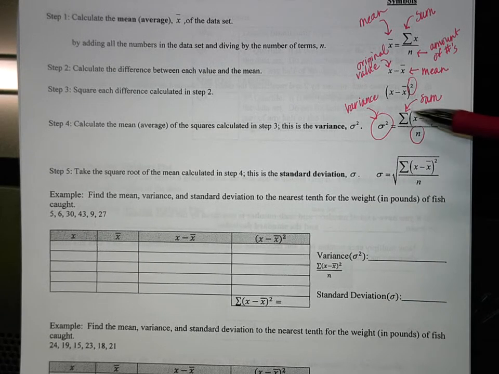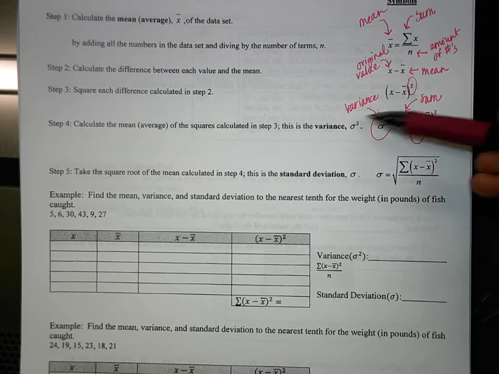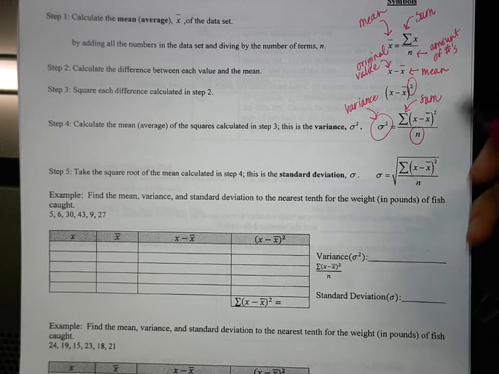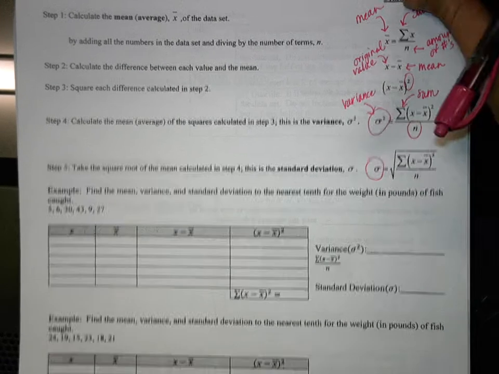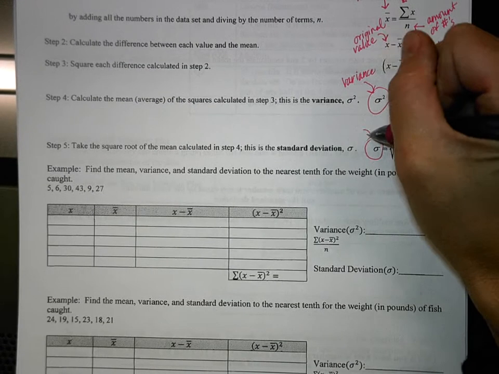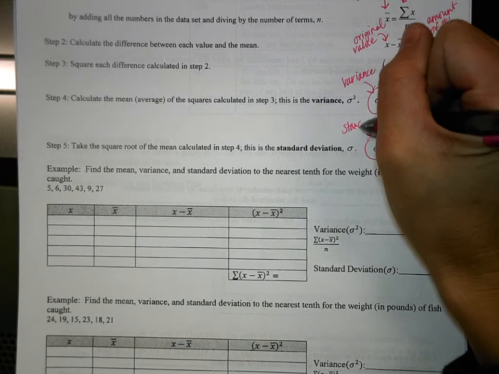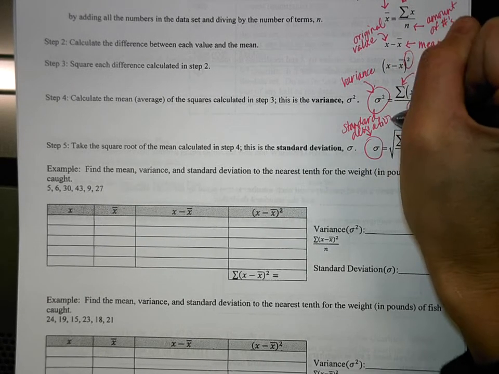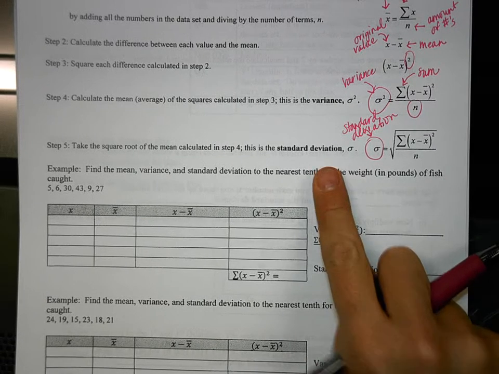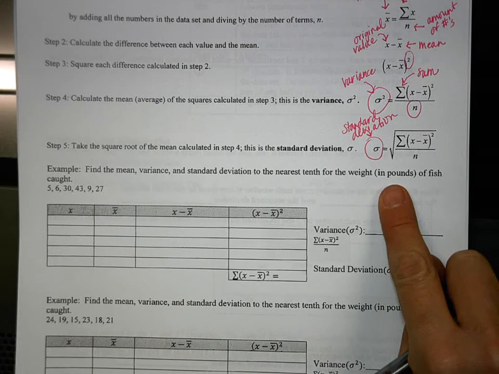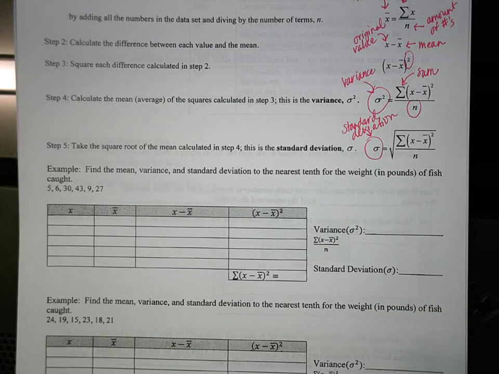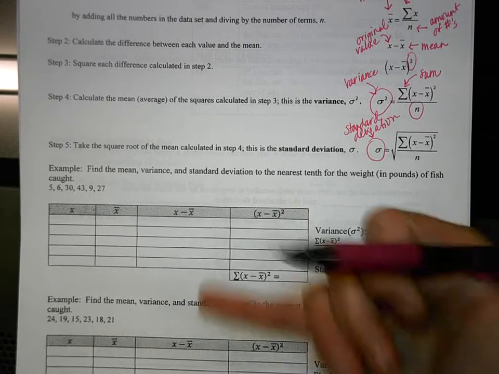And then once you have your variance, you take the square root of your variance to give you your standard deviation. And this right here, that means standard deviation. And it also is saying all this on the left side. I just like it right there on the other side. And you guys know what the square root is, right? Okay, so we're going to practice. All of this right here, we're going to do right here.